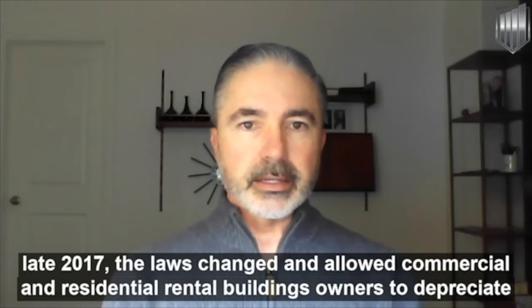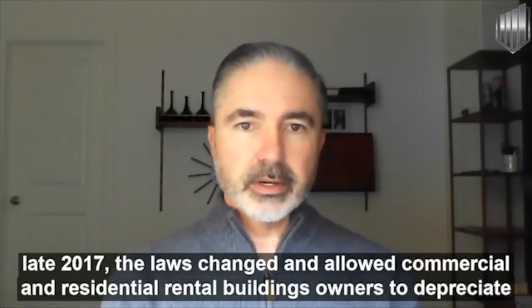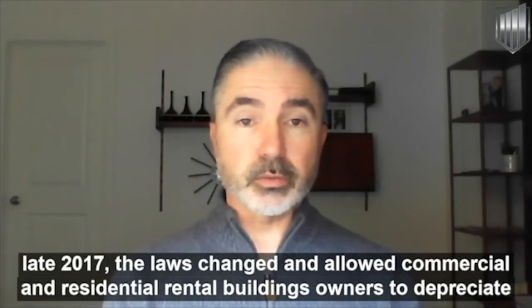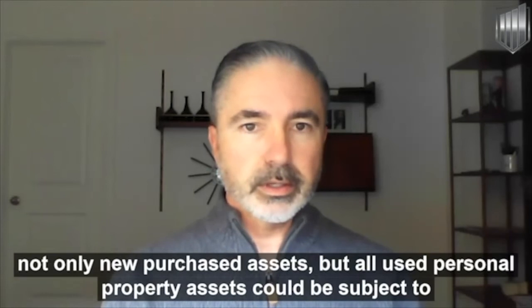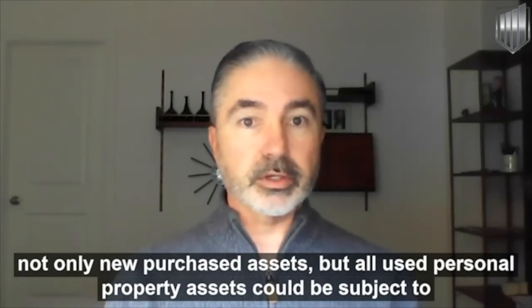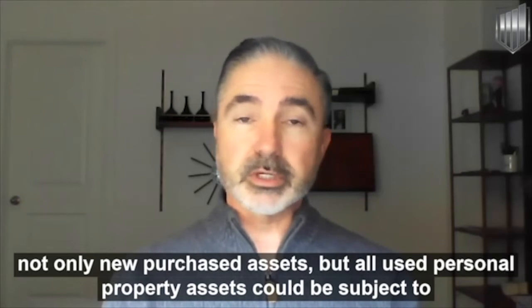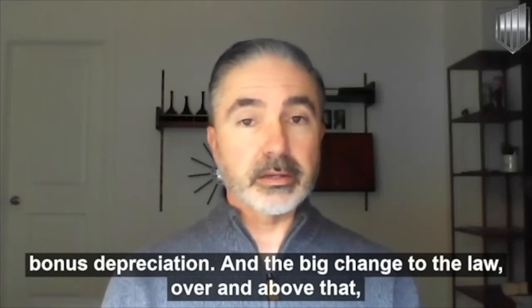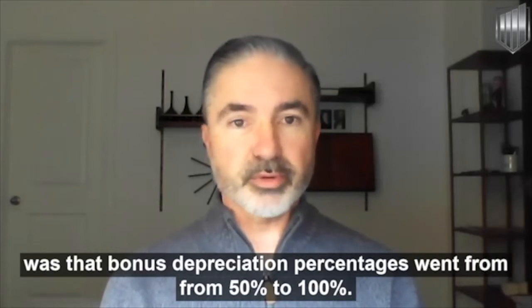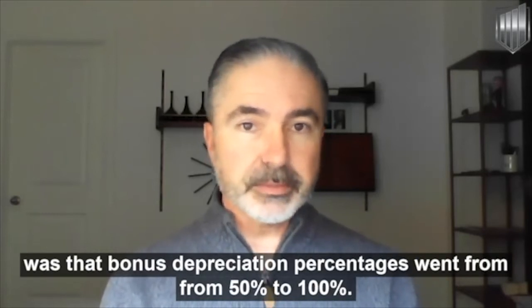So in late 2017, the laws changed to allow commercial and residential rental building owners to depreciate not only newly purchased assets, but all used personal property assets could be subject to bonus depreciation. And the big change to the law over and above that was that bonus depreciation percentages went from 50% to 100%.